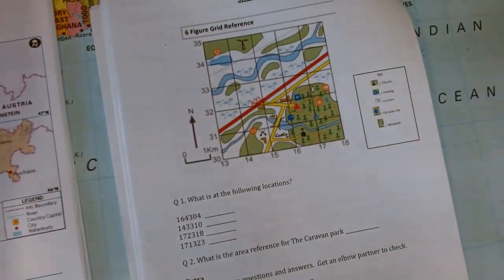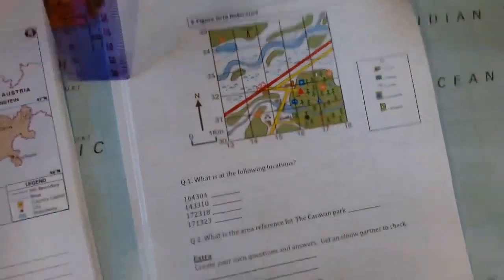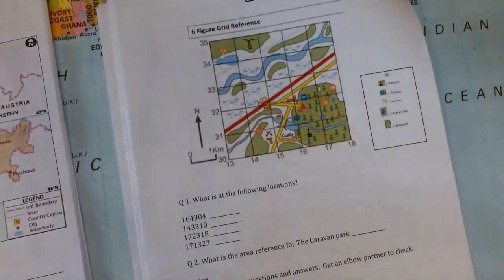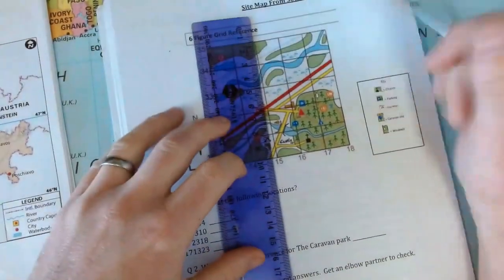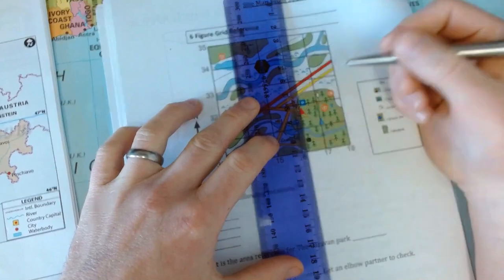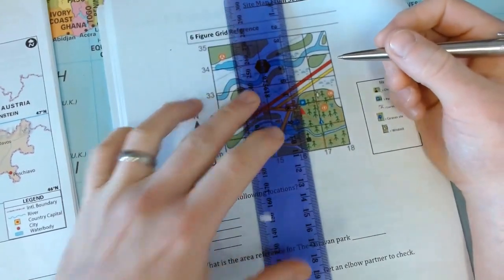So here I've got a grid reference map. Oh, bump the bloody camera. And we're going to find, Mr. Owen's laughing in the background.